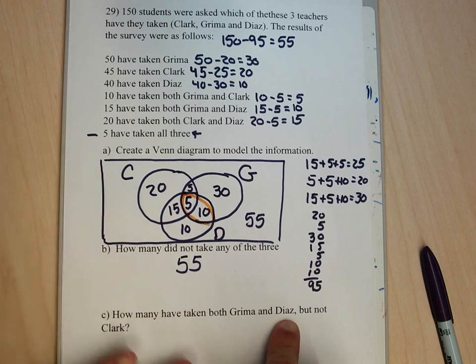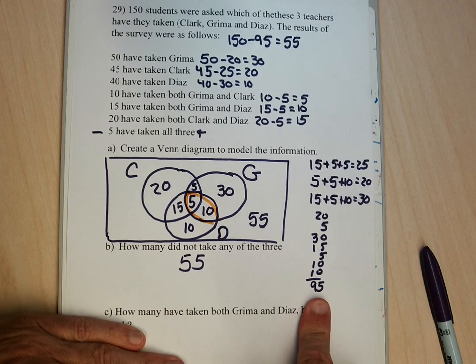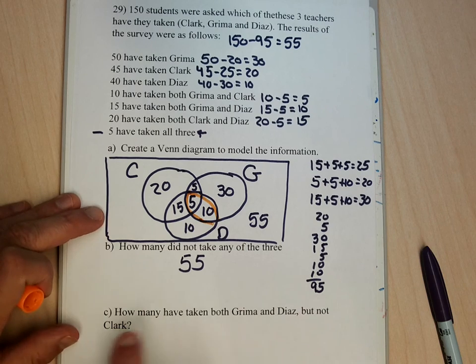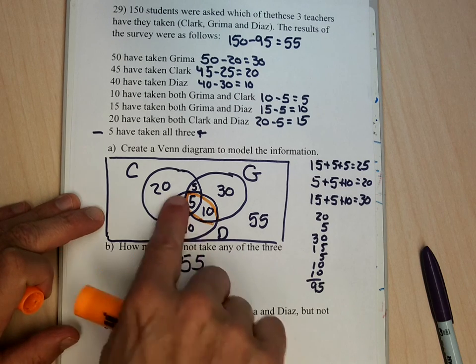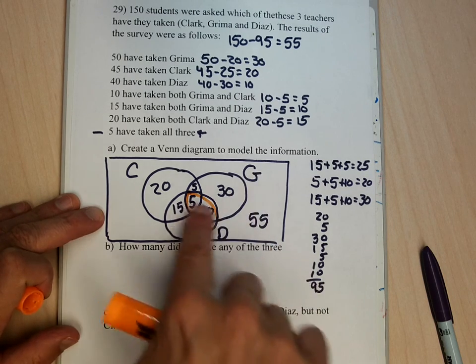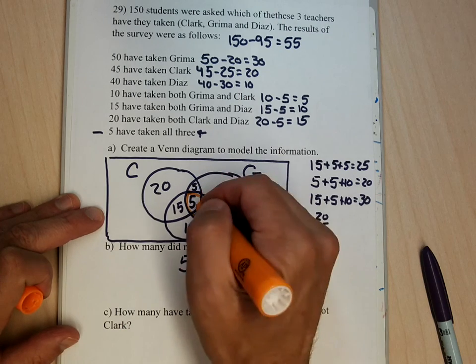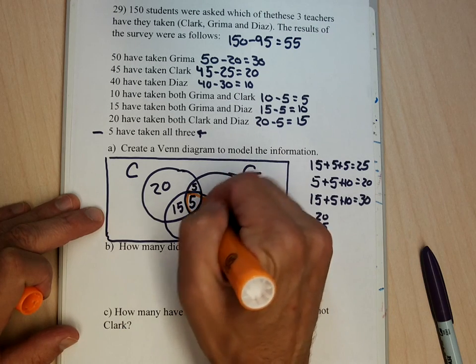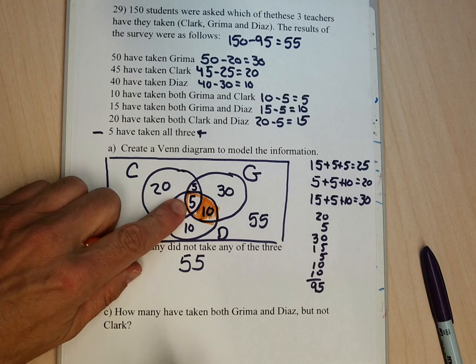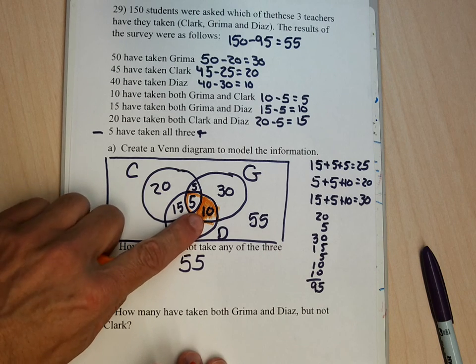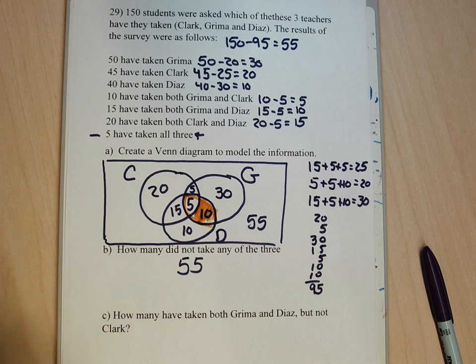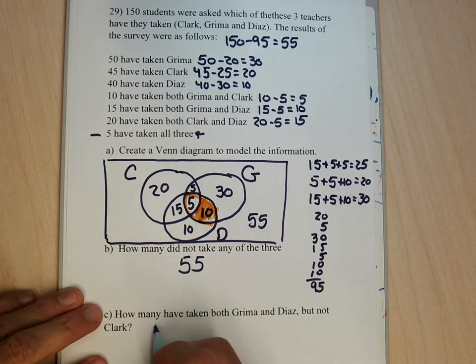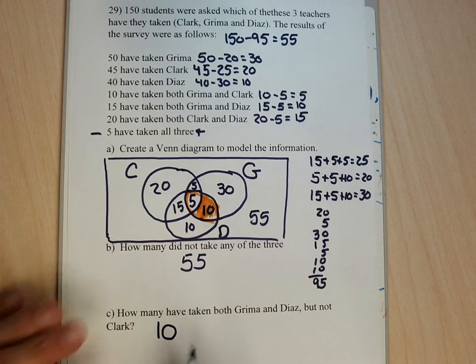So these are the ones, just reading that part tells me to focus on. After I go past the comma, it says, but not Clark. So of these 15 students that have taken both Grima and Diaz, I only want the ones that haven't also taken Clark. So I'm going to ignore those 5 because those 5 are also in the Clark circle, and I'm only going to keep those 10. The answer to part C here is going to be these 10 students.